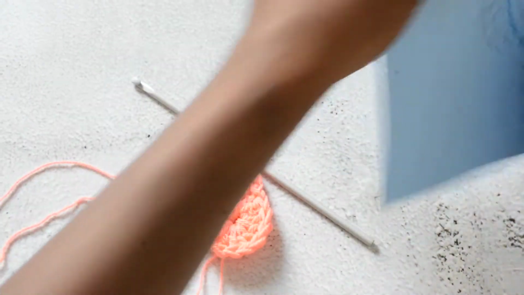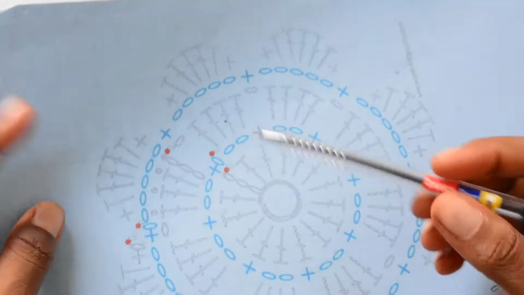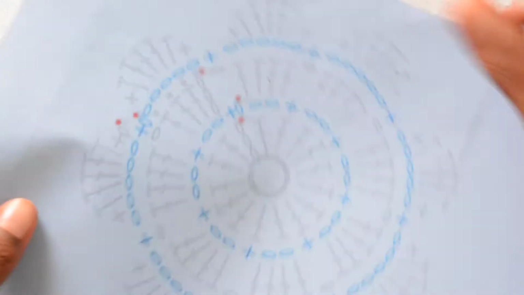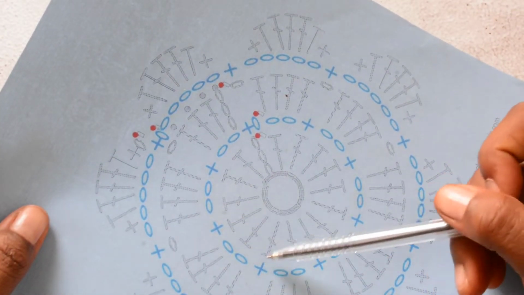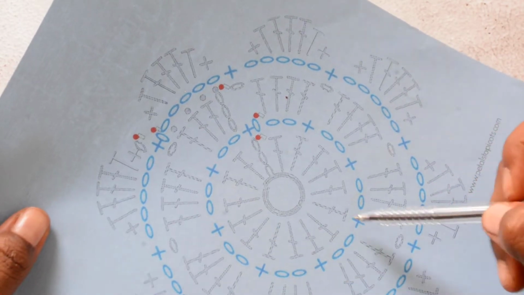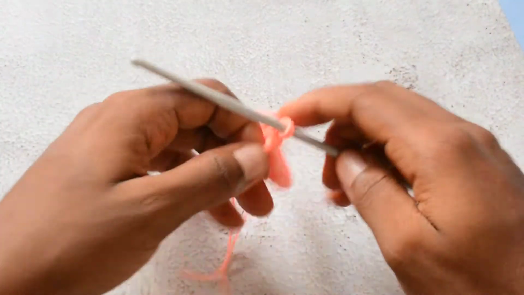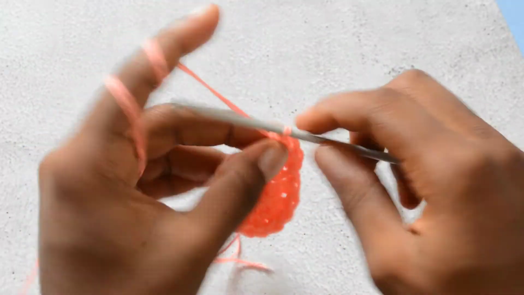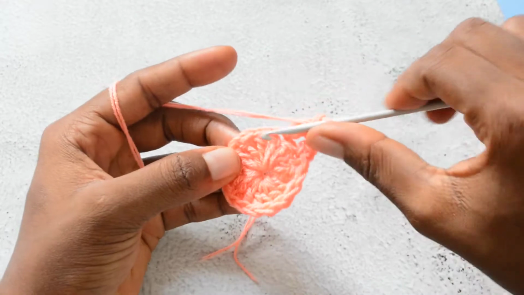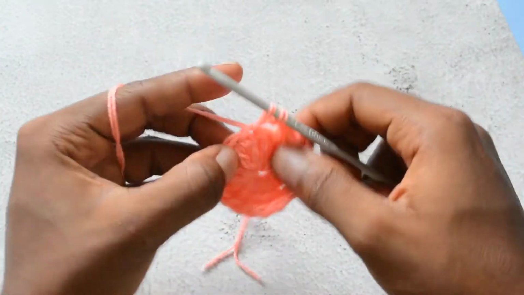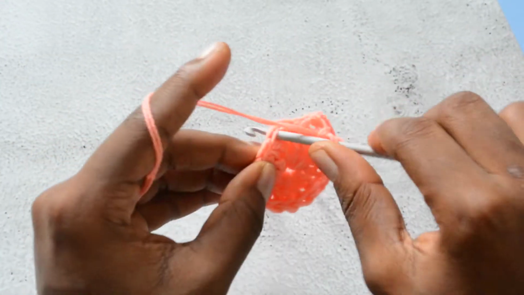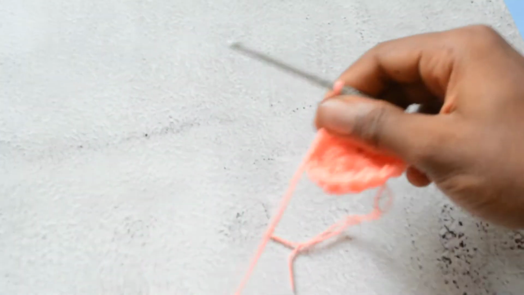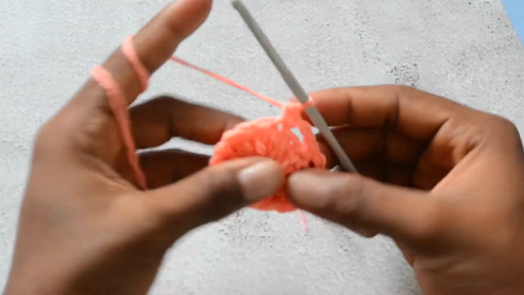Just going back to the pattern to see what's next to do. So I'm basically going to be repeating the same thing. Chain 2, skip 1 double crochet, single crochet in the next, chain 2, skip 1 double crochet, single crochet in the next. So I'm going to be doing that up until the end. We have chain 2, skip this double crochet, do a single crochet here, chain 2, skip 1 double crochet, single crochet here, until I get to the end of this round. That's what I'm going to keep doing.